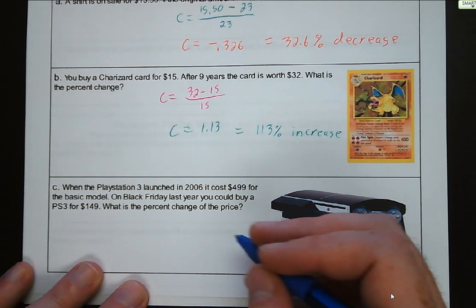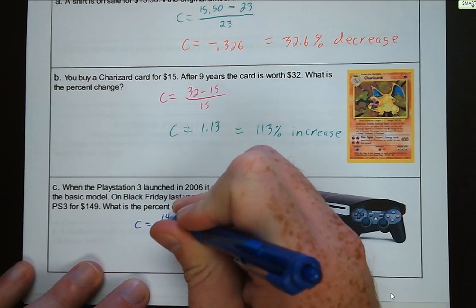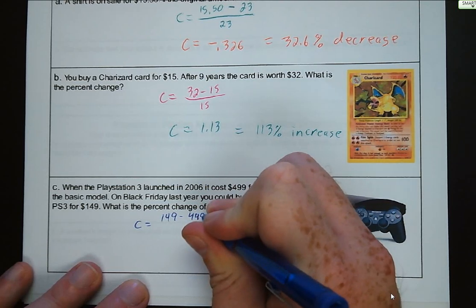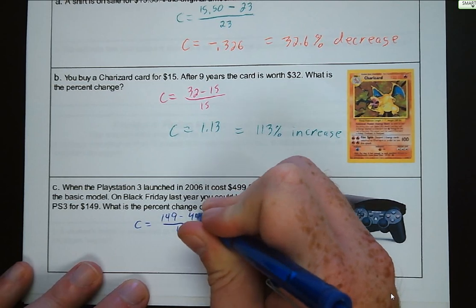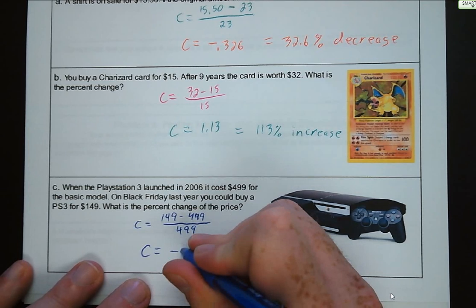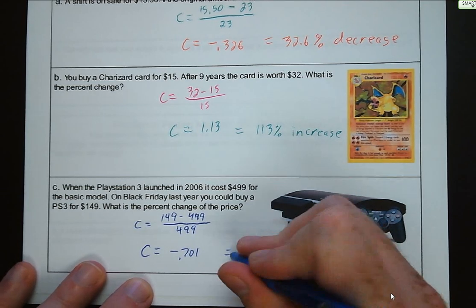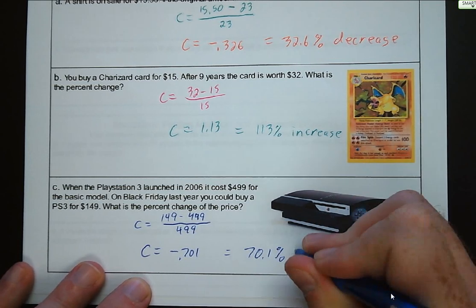Our change is equal to the final, $149, minus the initial, $499, over the initial, $499. So C is equal to negative 0.701, which means this is a 70.1% decrease in price.